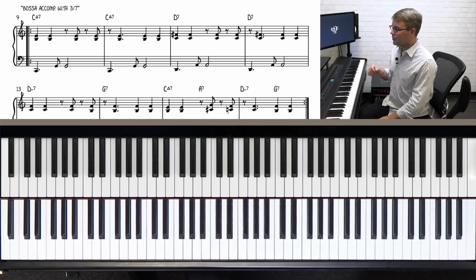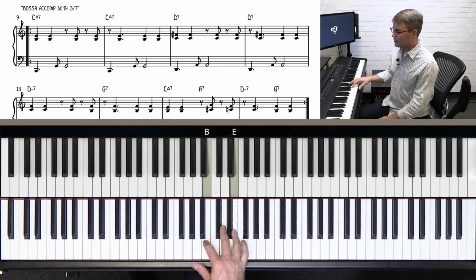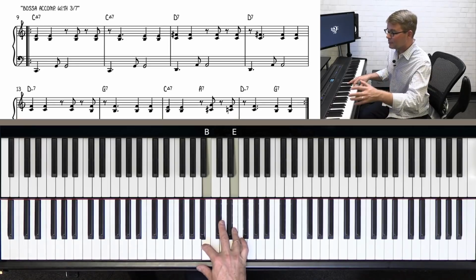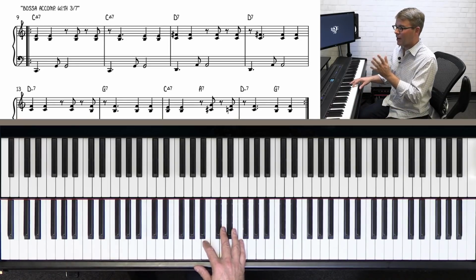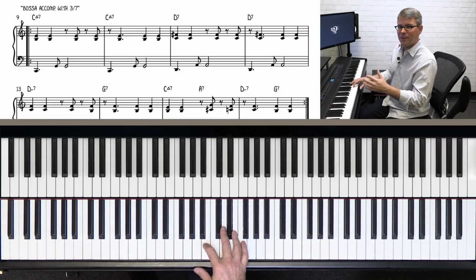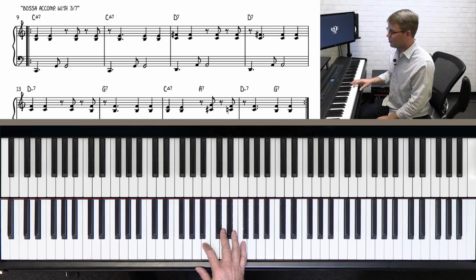Nice. And the other thing I wanted to mention is the articulation of this too. Notice when we're going on that and of 1 of the second bar, we're kind of bringing out that bop, bop, bop, bop, ba, da, bop, to emphasize that a little bit more. So that's just something that we can add in the articulation.